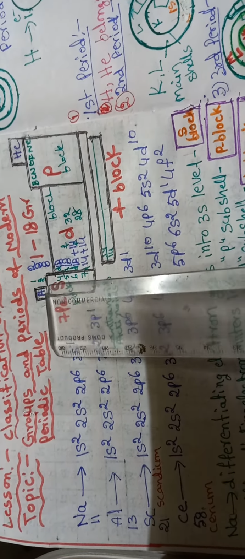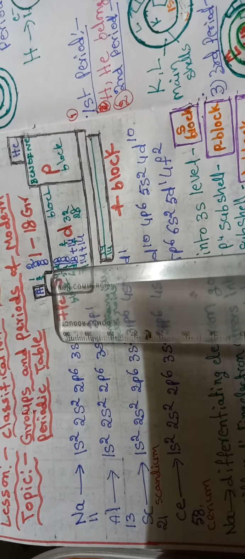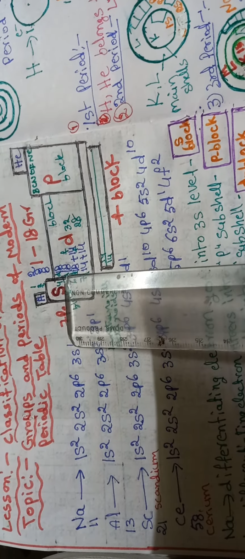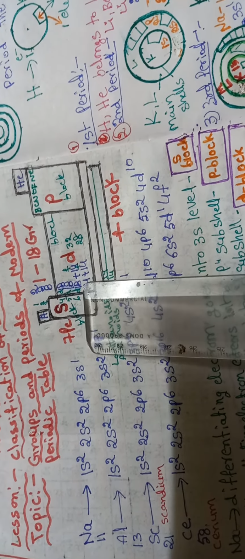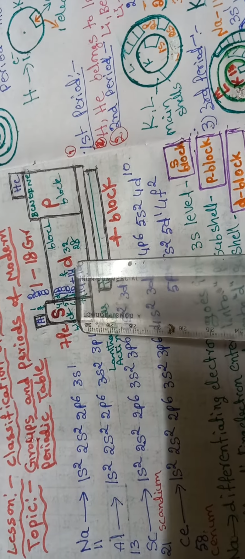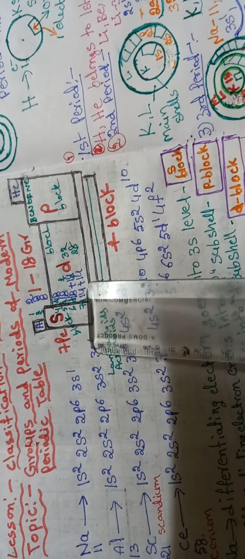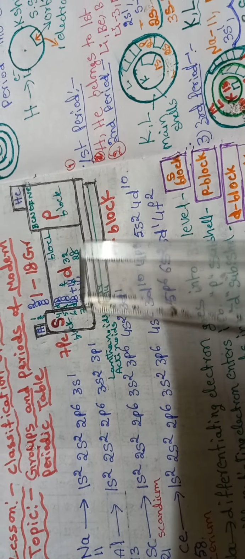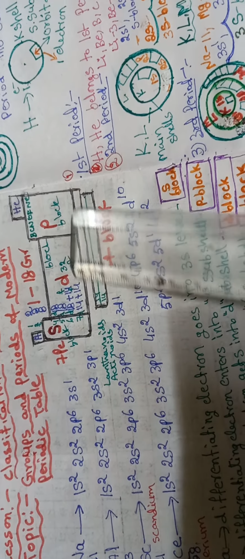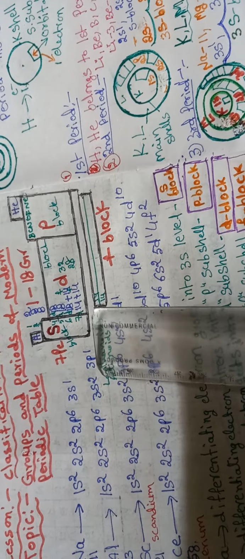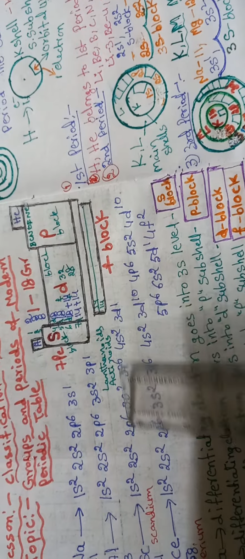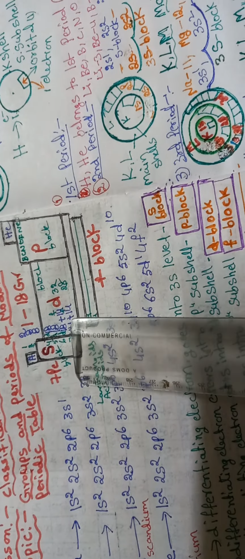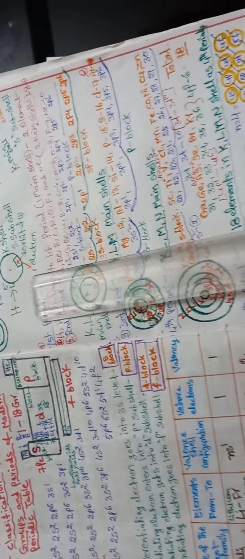So first period 2 elements, second period 8 elements, third period 8 elements, fourth period 18 elements, fifth period 18 elements, sixth period 32 elements are there, and seventh period 14 plus 14, 28, plus some unknown elements are there. Okay. Next, sixth and seventh period lanthanide elements and actinide elements are there. Okay. So all this is about the periods in the periodic table.